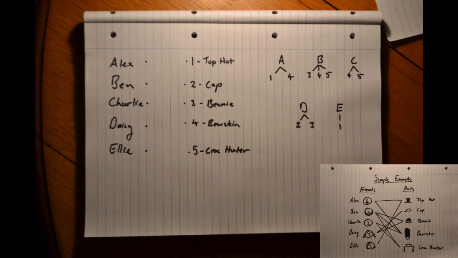Since this is the first iteration, we have to create an alternating level graph for all the people on the left-hand side of our graph. These graphs will only contain the root and the first level, since all the nodes are free vertices. Alright, so Alex wants hat 1, the top hat, and hat 4, the bearskin hat. Ben wants hats 3, 4 and 5. Charlie wants hat 4 and hat 5. Daisy wants hat 2, the baseball cap, and hat 3, the beanie. Ellie only wants hat 1, the top hat.